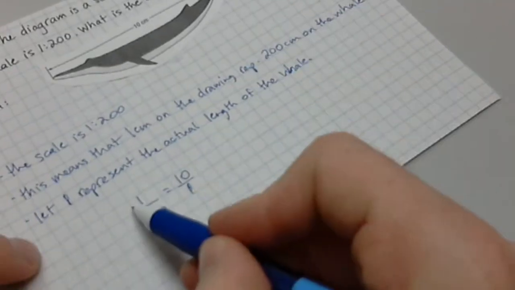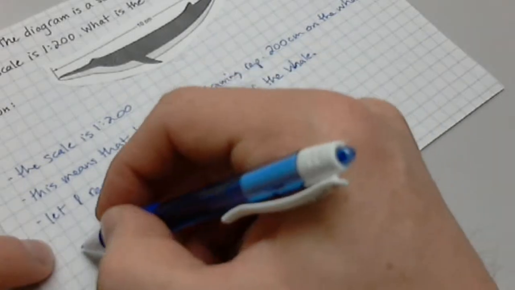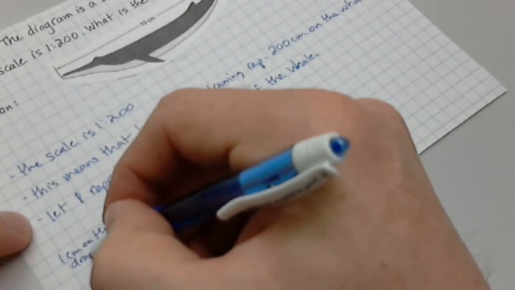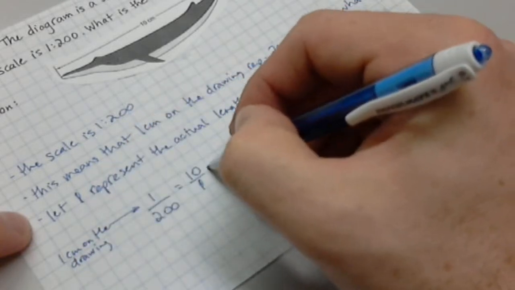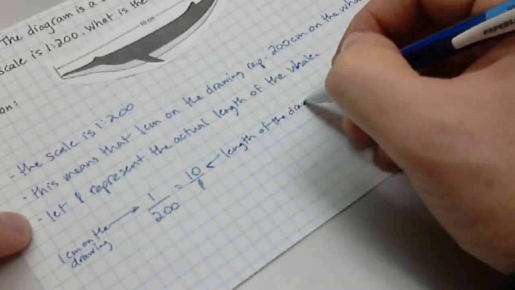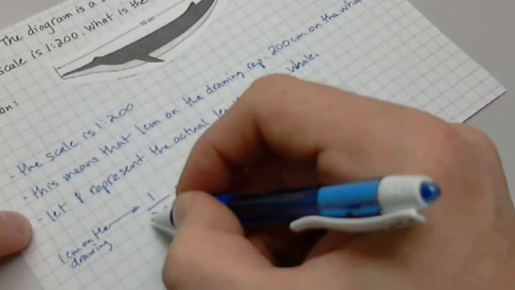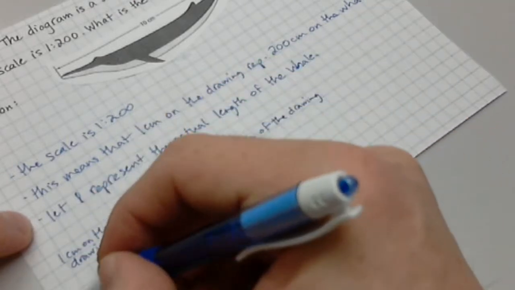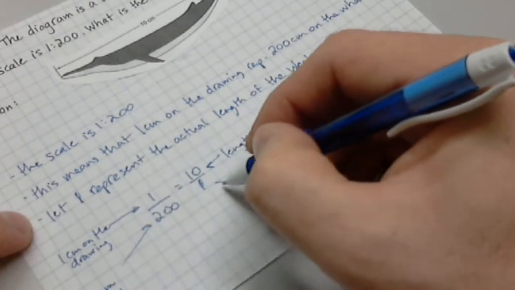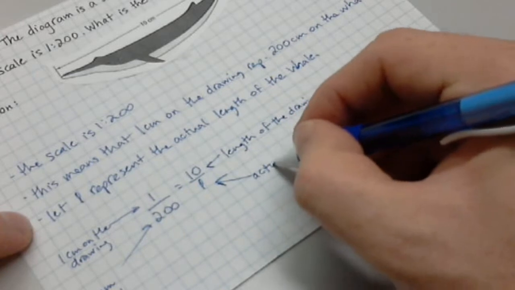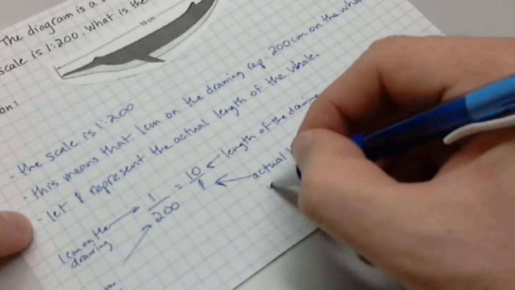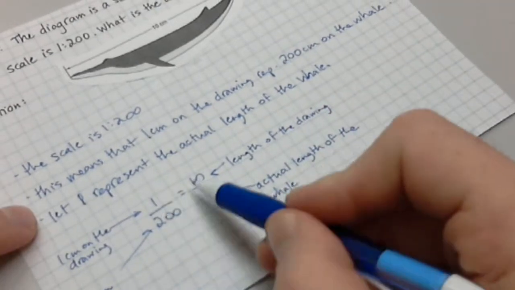Okay, so this is on the drawing. This is 1 centimeter on the drawing. This is the actual length of the drawing. This 200 means 200 centimeters actual, and this is the actual length of the whale.